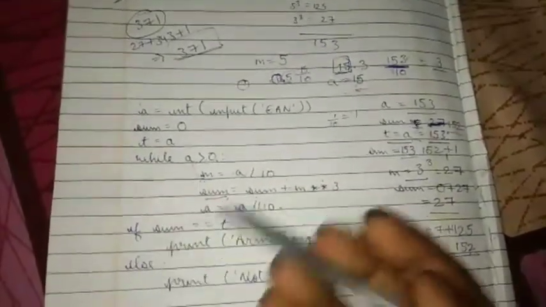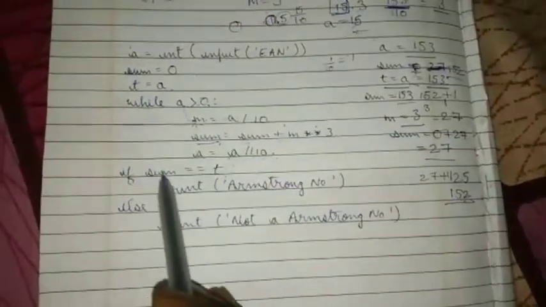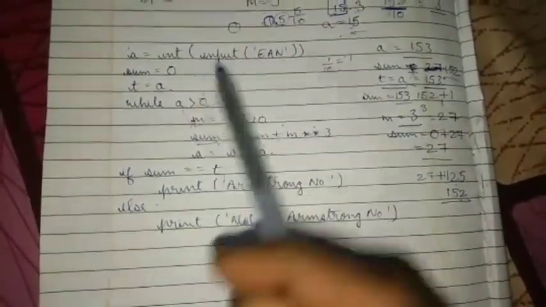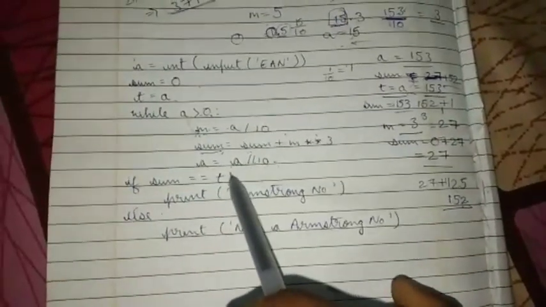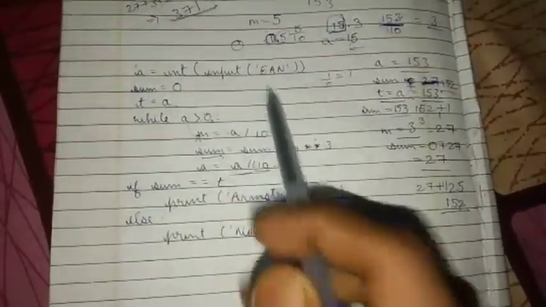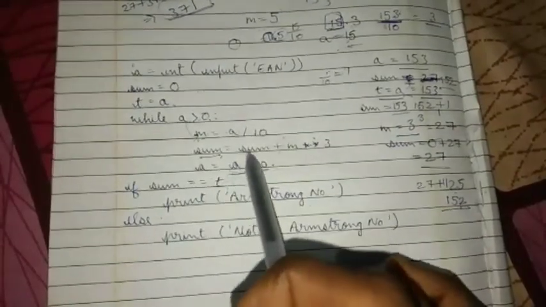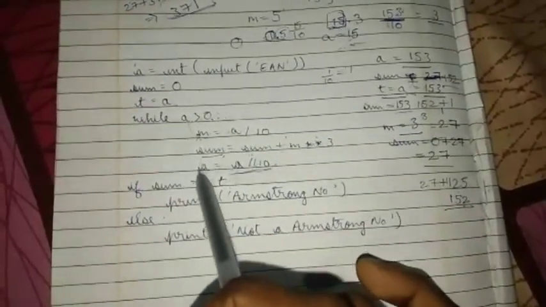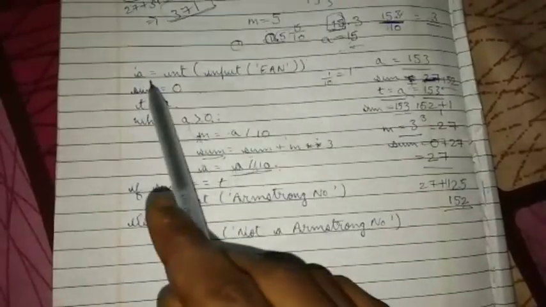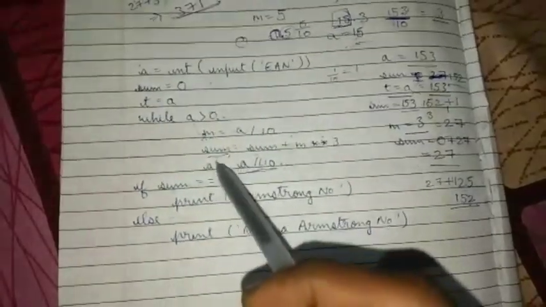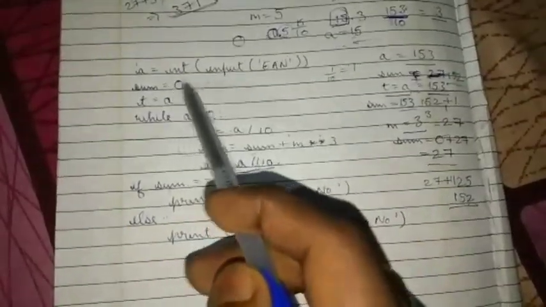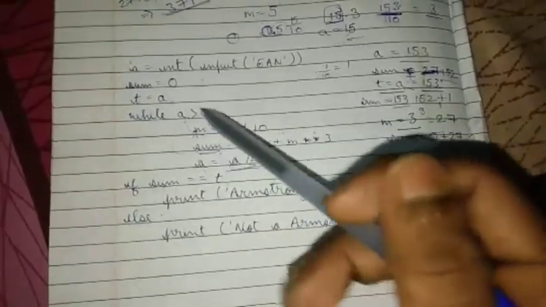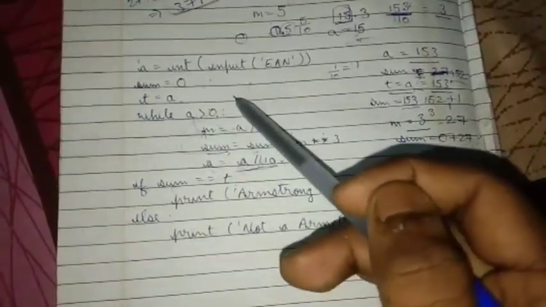Now you might have a question in your mind: why have I taken t is equal to a? I could even give the condition sum is equal to a, but you have seen that the a value you get at the end is 0, by floor division of 1. 1 floor division of 10 will give the a value as 0. If we just give a, then the value of a will be 0, and we need to check whether the value input by the user is equal to the sum of their cubes.